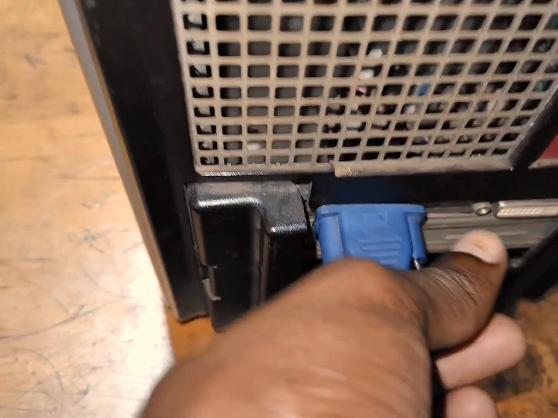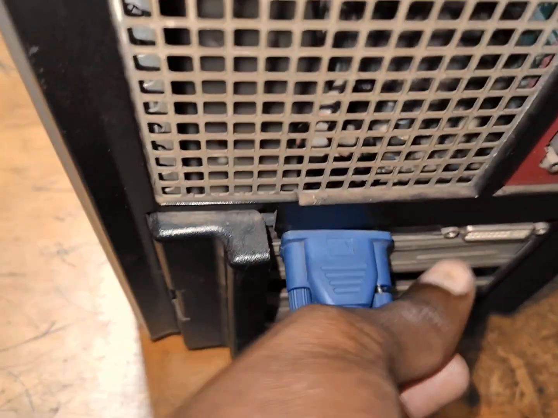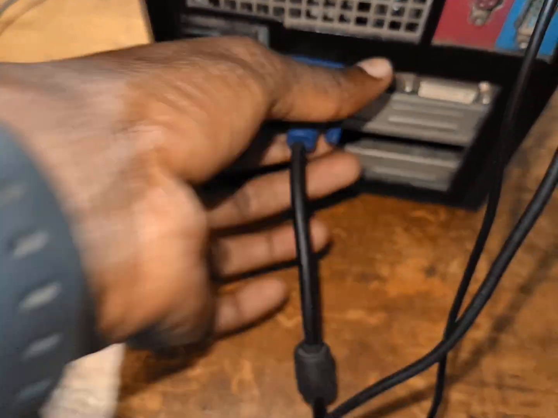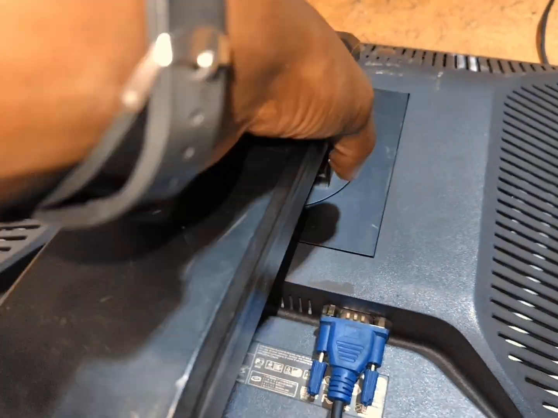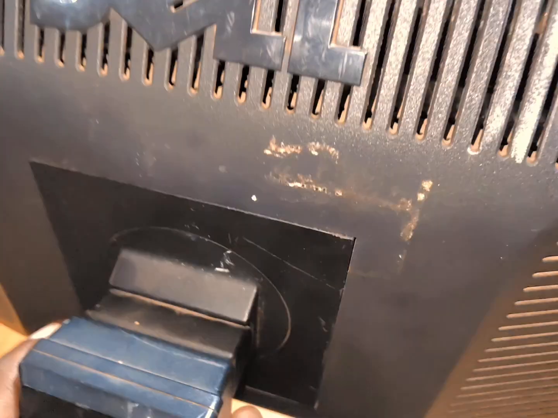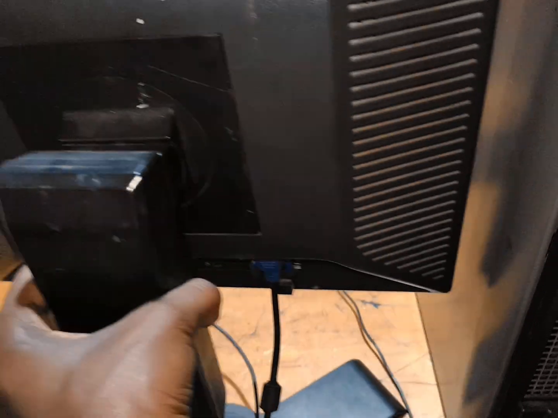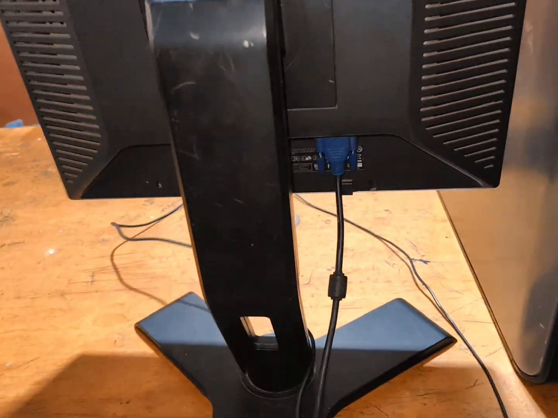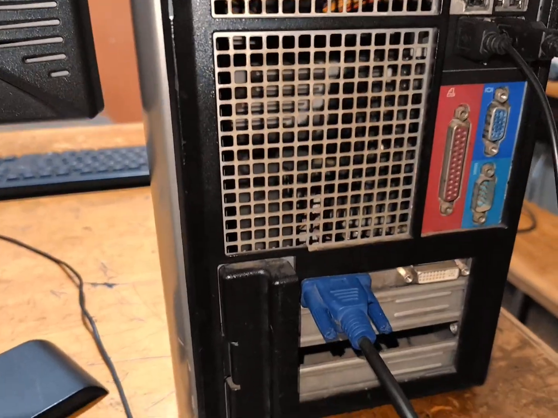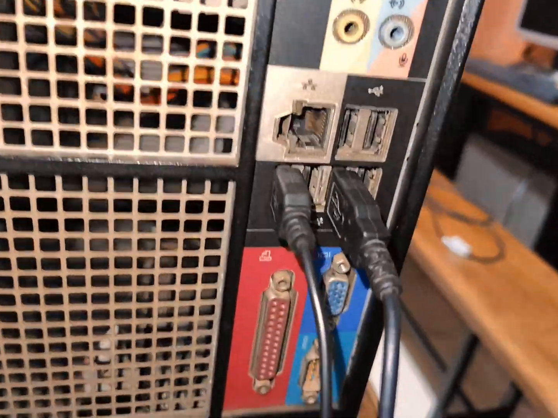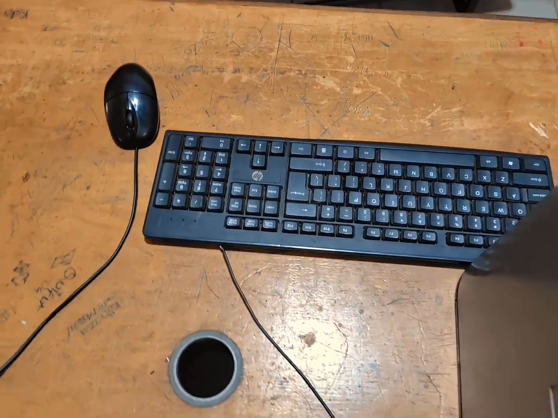That means the other one up is faulty. So here it's connected. Now we have connected the monitor to the system unit. Now all of these ones, they are connected behind here.